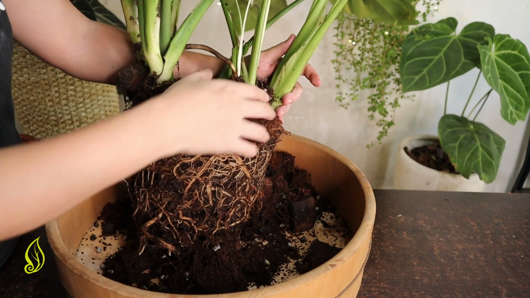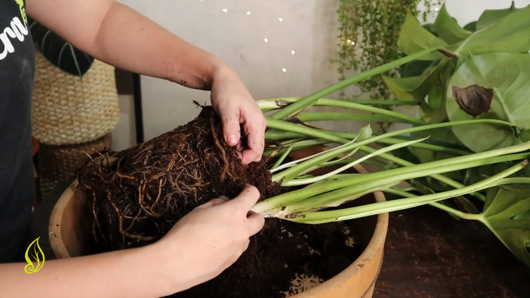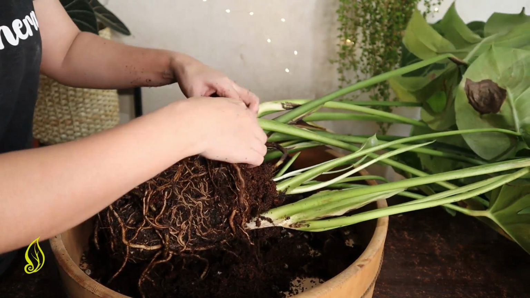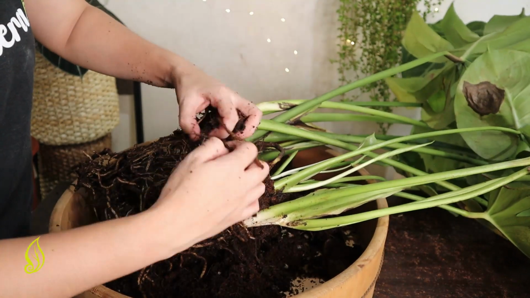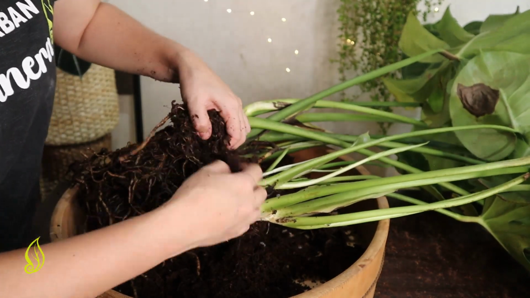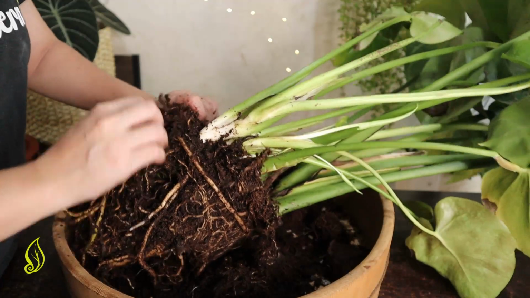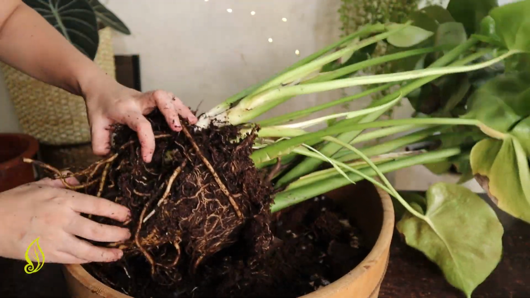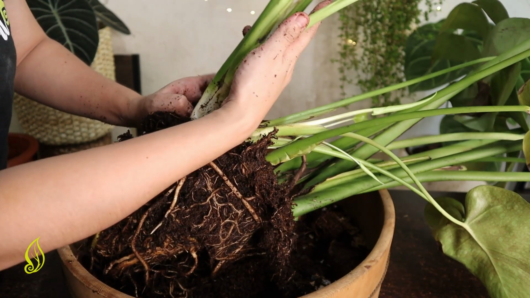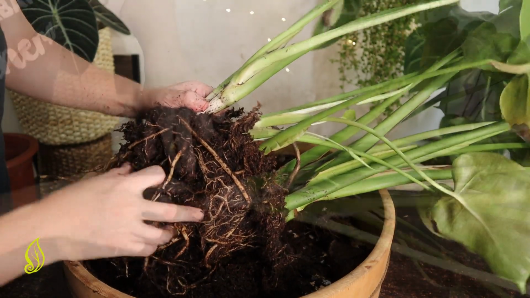So first, you have to loosen up everything so we can see where we can cut and where we can divide. So it's going to take a while, guys, because we really have to check on the root system now, and also we have to be very, very careful. So I'm kind of just feeling it with my fingers, guys. This is one plant that I'm going to separate from the rest. It's just that I need to know the base so I know where to cut.